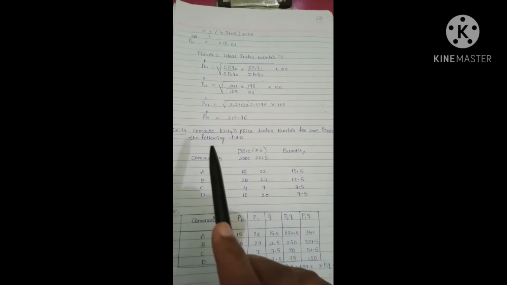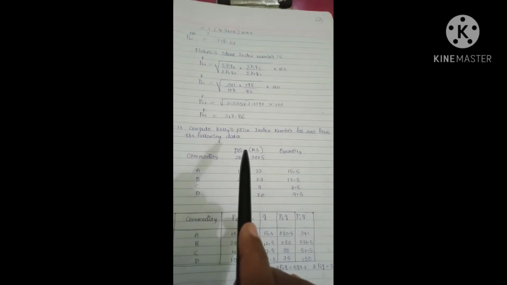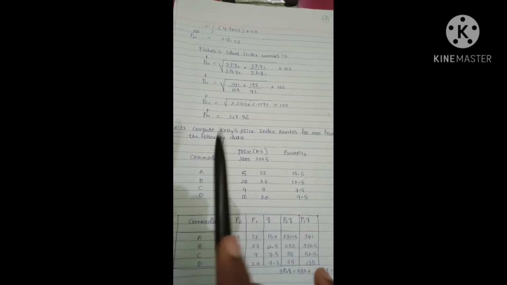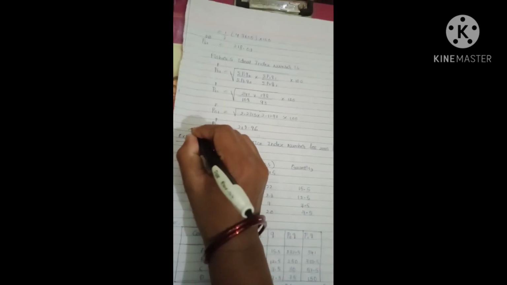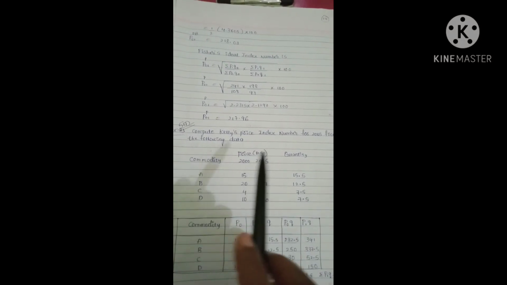Next, the third question. What is the third question? Compute Keely's price index number for 2005 from the following data. Here only one question is there. This question is for 5 marks. Important question. Compute Keely's price index number for 2005 from the following data.